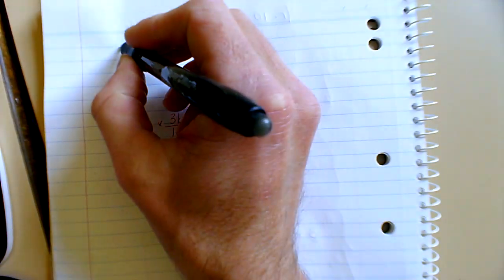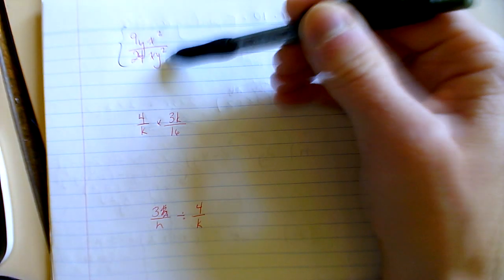The first one is really just a simplifying question. Whenever you have two terms that are written as a fraction, don't forget that also means divide. But it also is an opportunity for you to double check to simplify.